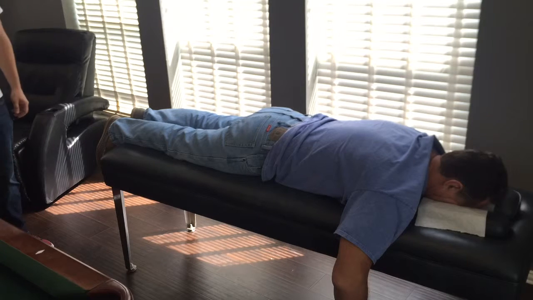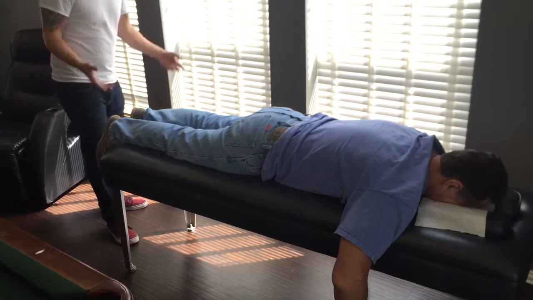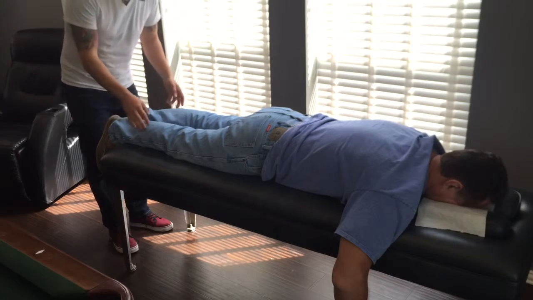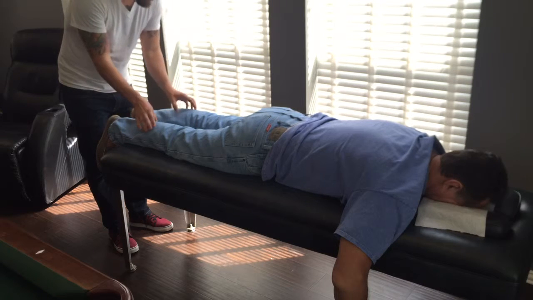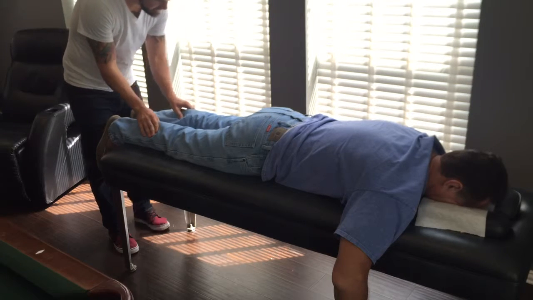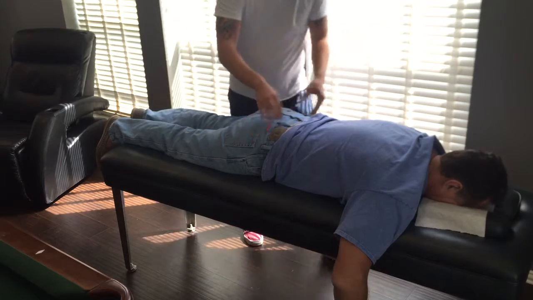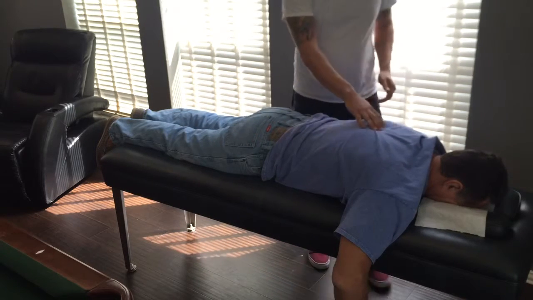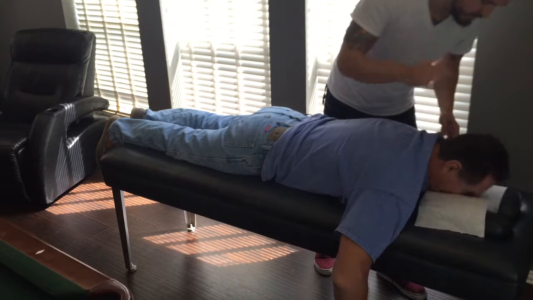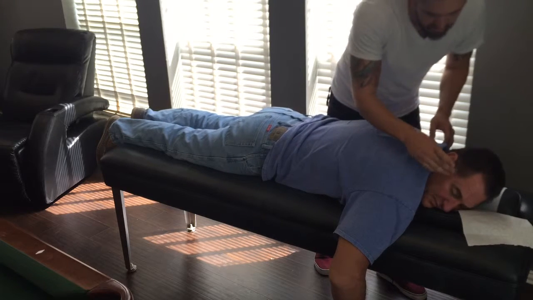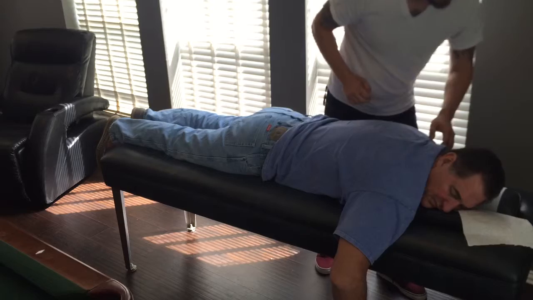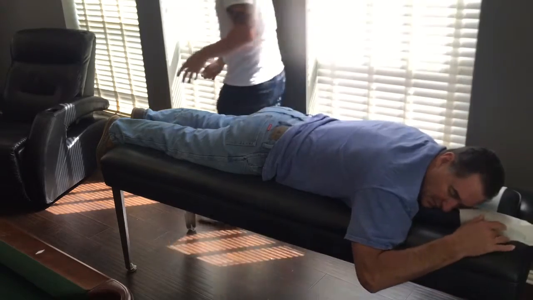Next would be the indicators, which would be a number of them. We would just be checking for taut and tender upon palpation. That would be going from the calves, the hamstrings, the glutes, the paraspinals, and lastly, could you turn your head to the right side, please? Lastly, we'd be looking at the temporosphenoid line, and those would be our indicators for a category 3.